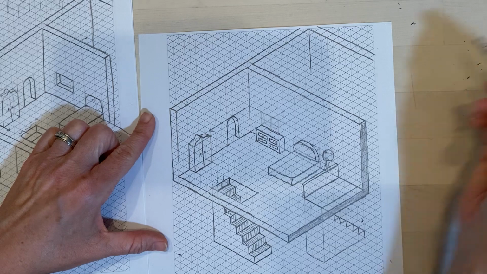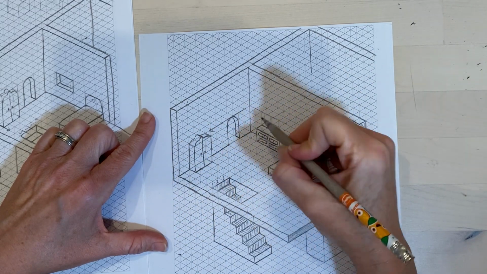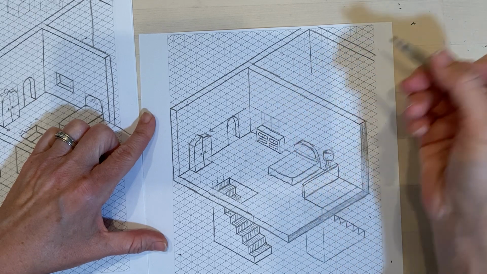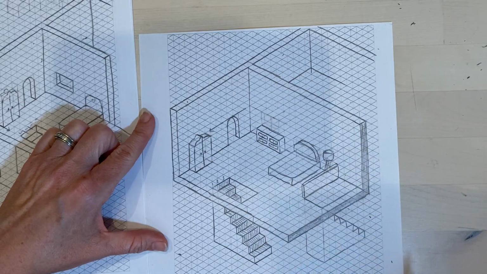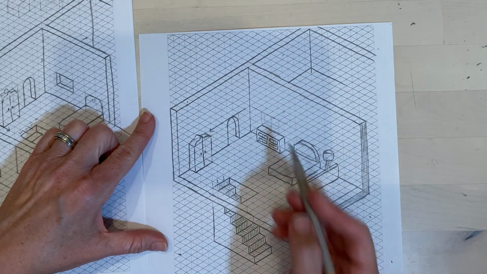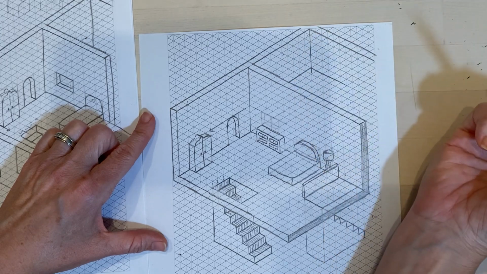Now the tricky part is making sure that this baseboard or floor line coordinates with this room. If I were to go ahead like this and put in a floor, your eye would immediately pick up on this problem and realize this wall is a lot taller than this wall and something's not right.